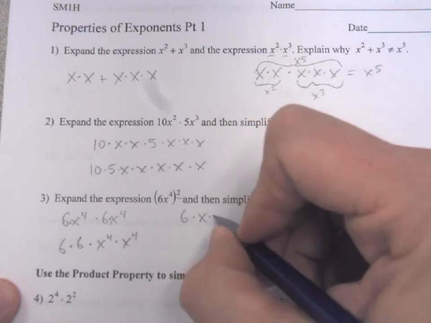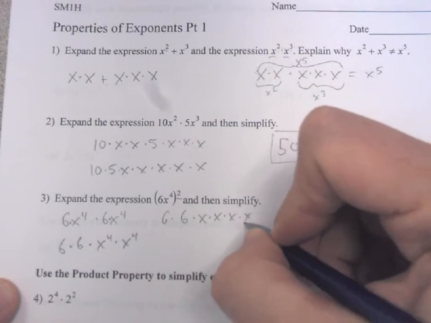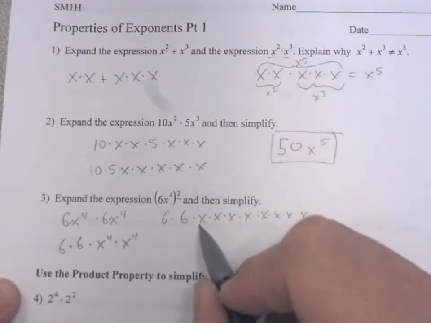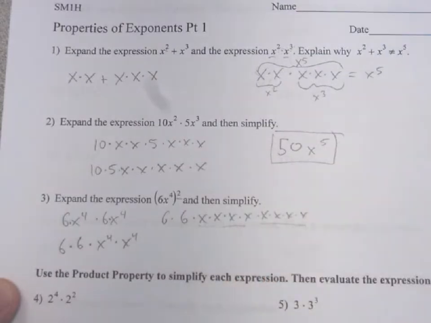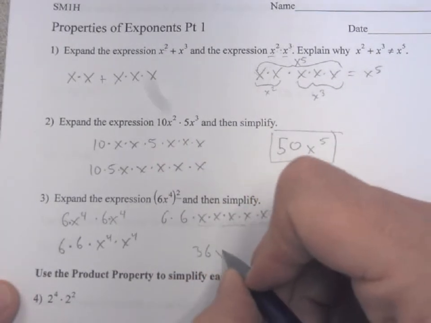Okay, now let's keep expanding, because each of those x to the 4ths is 4 different x's. Sorry, we have the 6 and the 6 up front. Then we have x times x times x times x times x times x times x times x. So there's the first x to the 4th. There's the second x to the 4th. Okay, and altogether we have 6 times 6, that's 36, and we have x to the 8th.